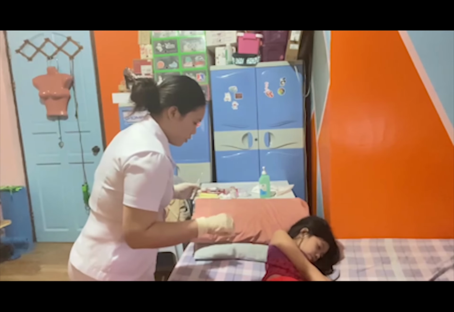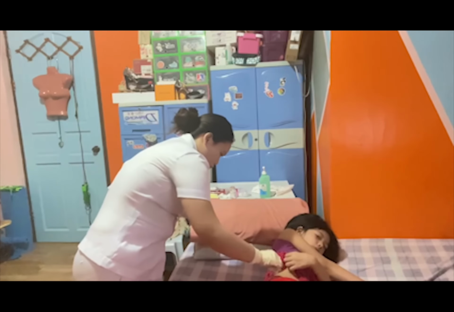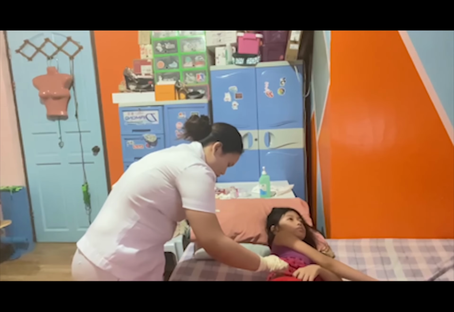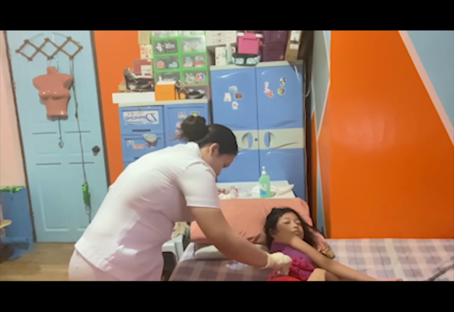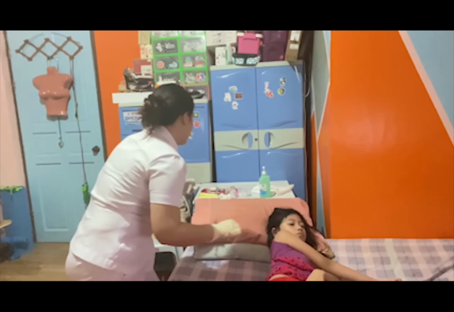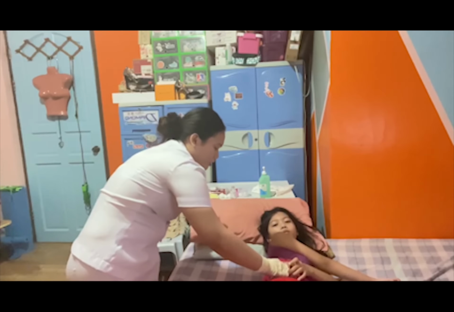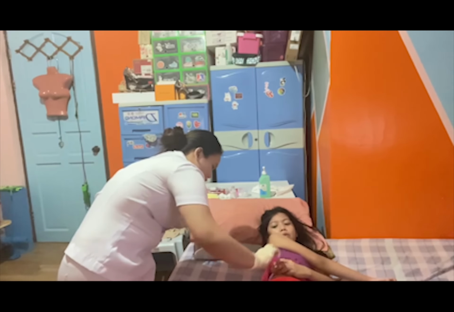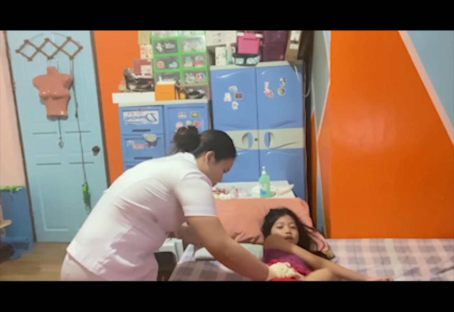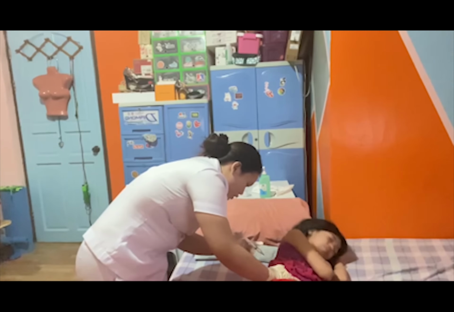Apply a cotton ball soaked in 70% alcohol. And pinch the skin of the patient. Inject it.